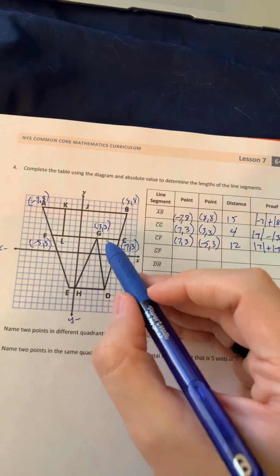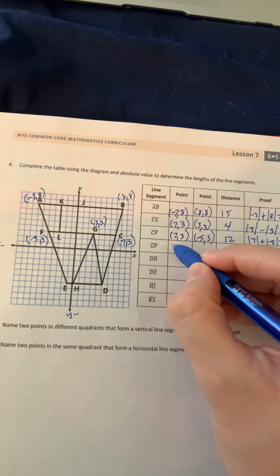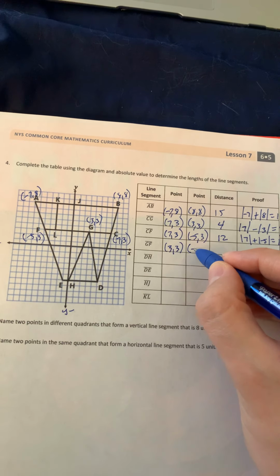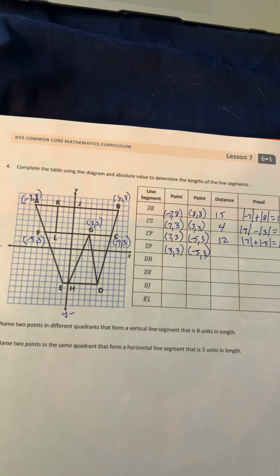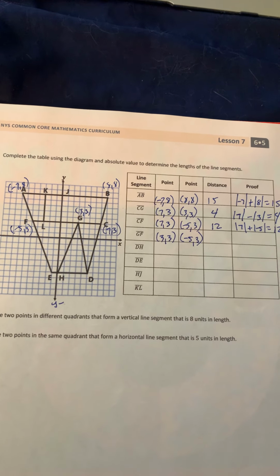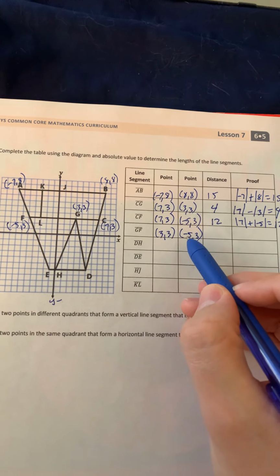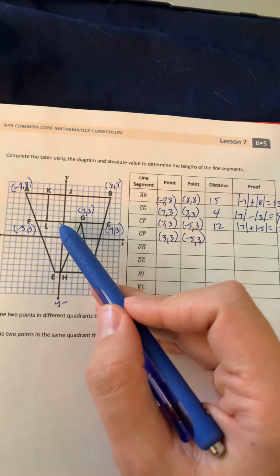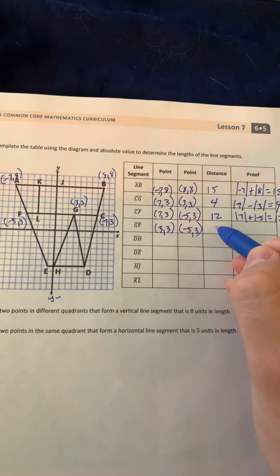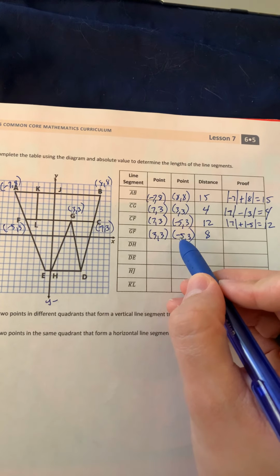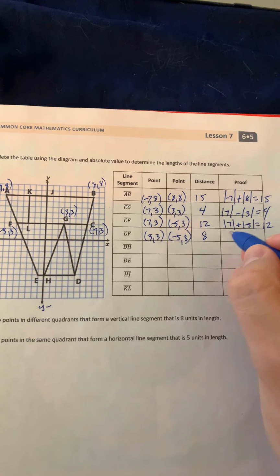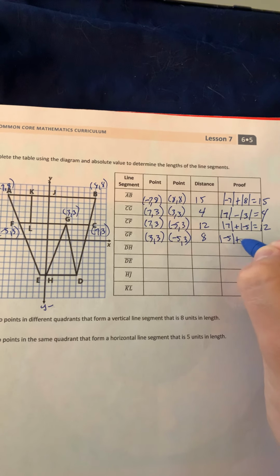All right, now GF. So I know that G is 3, 3, and F is -5, 3. What's the distance between 3 and -5? Okay, you can count again from G to F. That's 1, 2, 3, 4, 5, 6, 7, 8. Okay, same thing here. Okay, -5, it takes 5 spots to get to 0. 3 more, that's 8. So the absolute value of -5 plus the absolute value of 3 is 8.